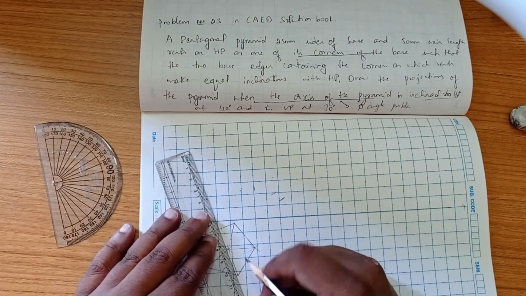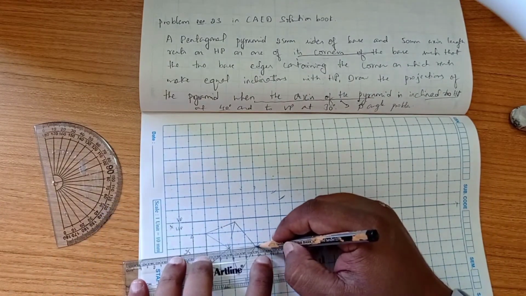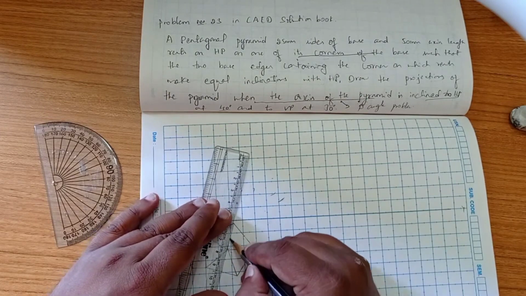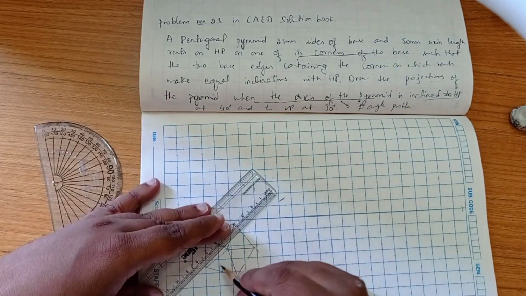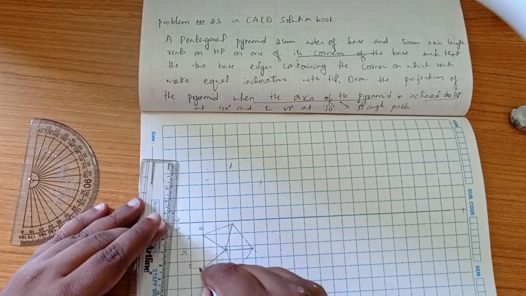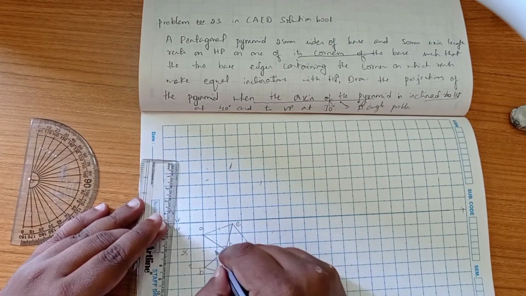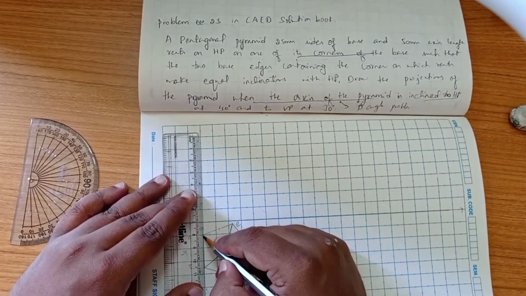Keep only the slant edges here. O1. So now we'll project it front view.